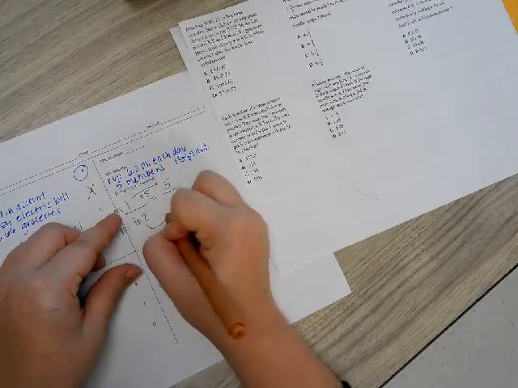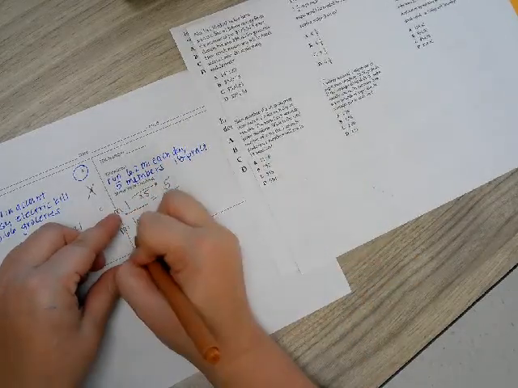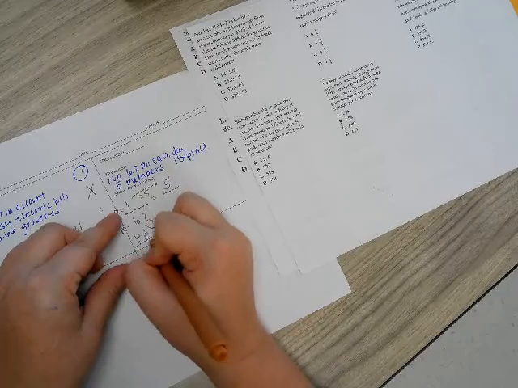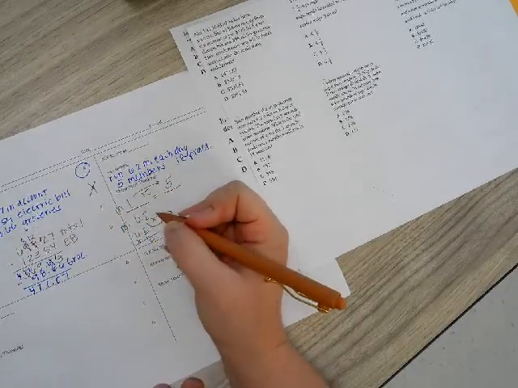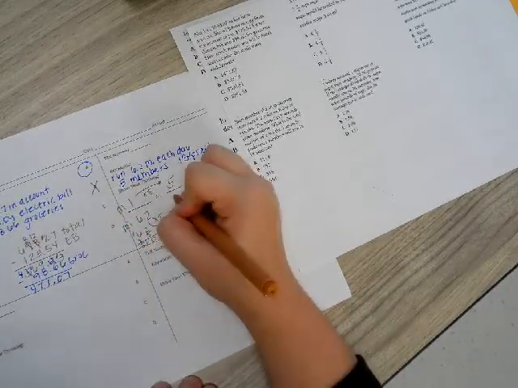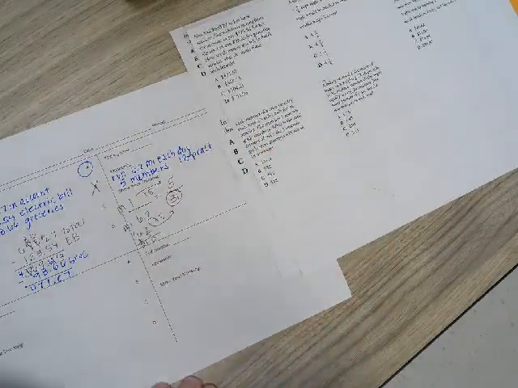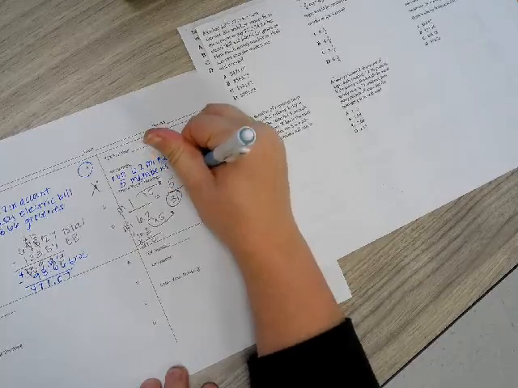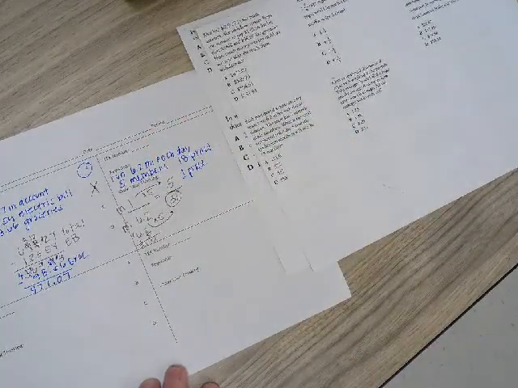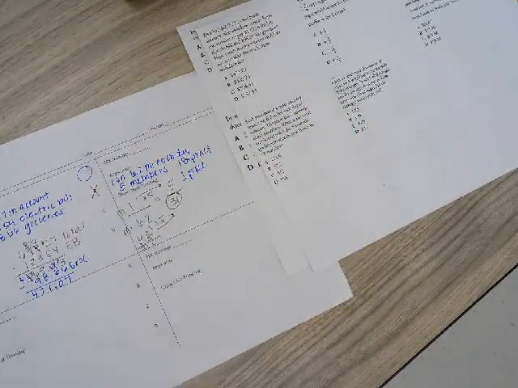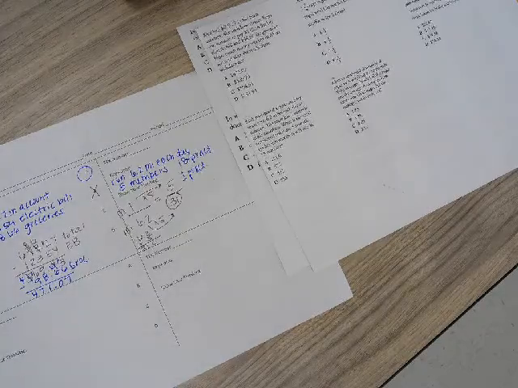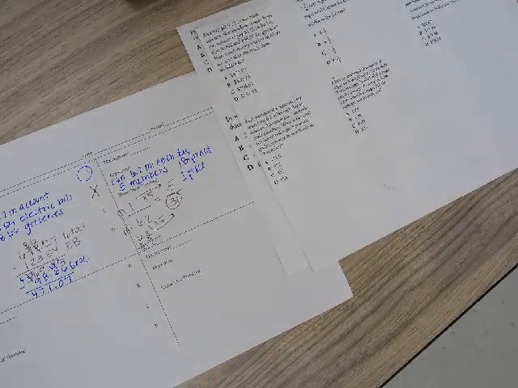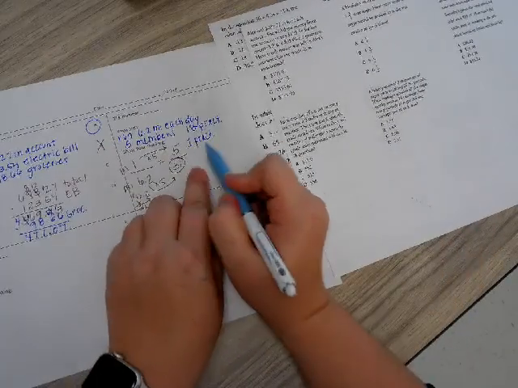So 6.2 times 5. That's 10, carry my 1. 6 times 5 is 30, plus 1 is 31. But this is for one practice. Give me a second. Sorry guys, one practice is 31, but I don't want to know for just one practice.